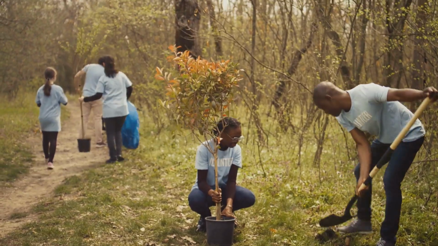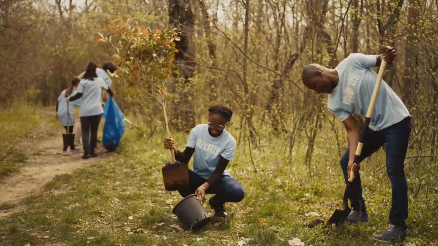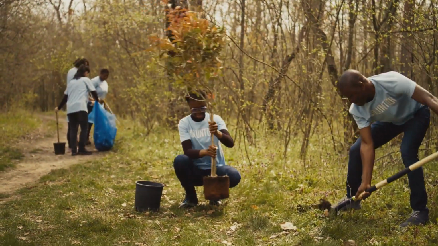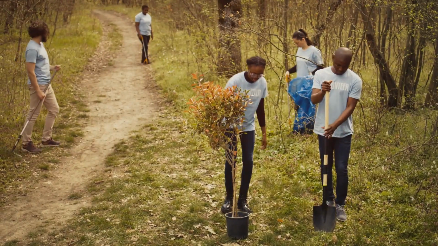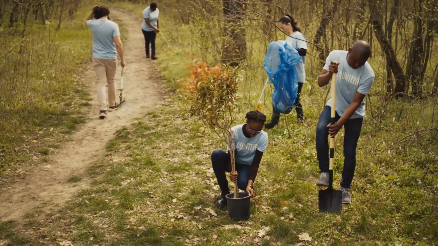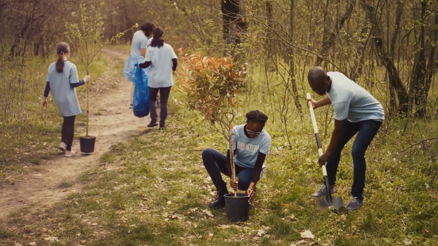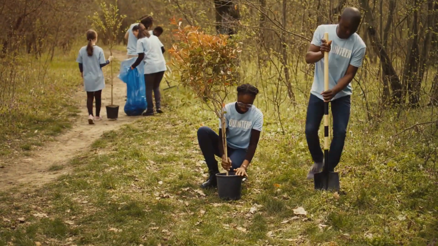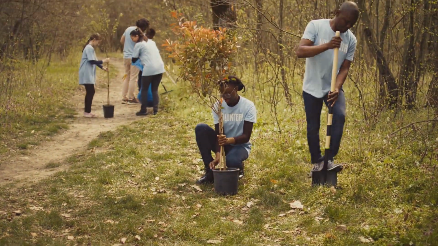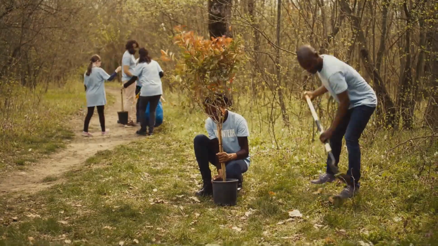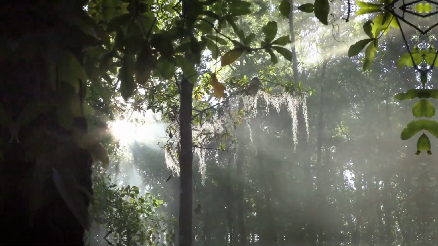Reforestation efforts not only restore the carbon-absorbing capacity of forests, but also rebuild habitats for wildlife, support local communities, and enhance the natural beauty of our planet. Every tree planted is a step towards a healthier, more sustainable future for all living beings.